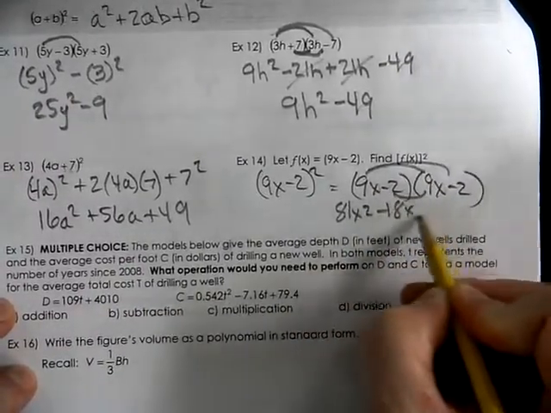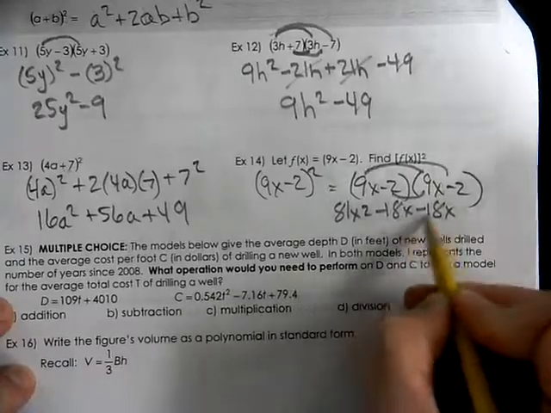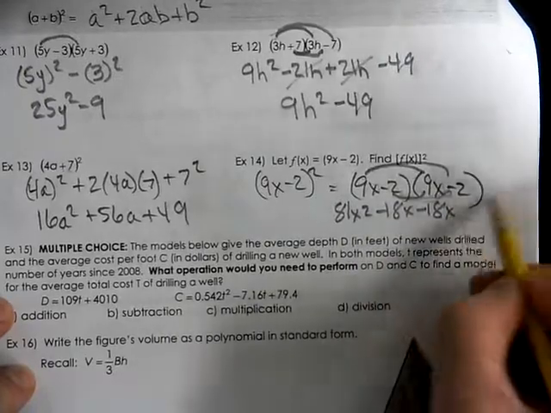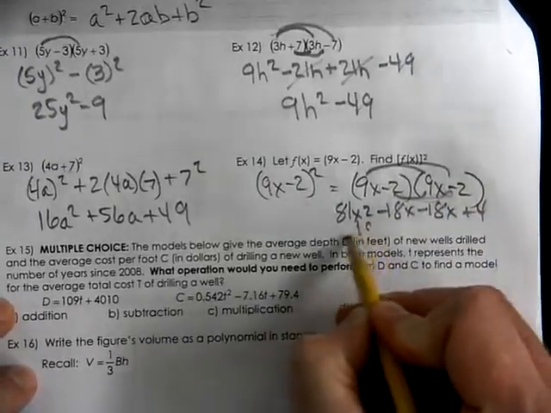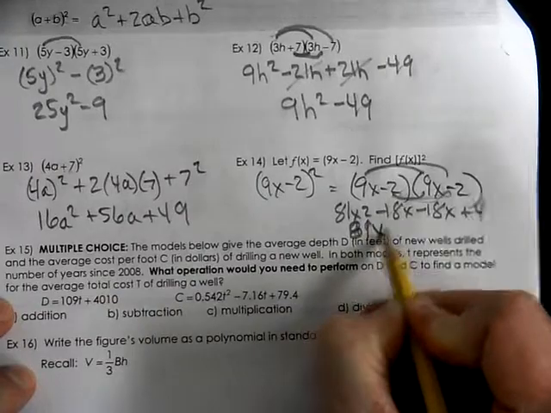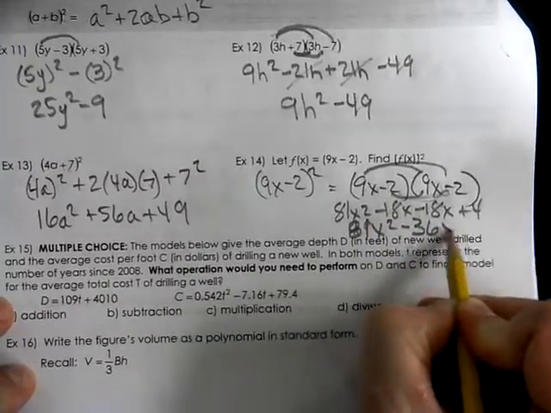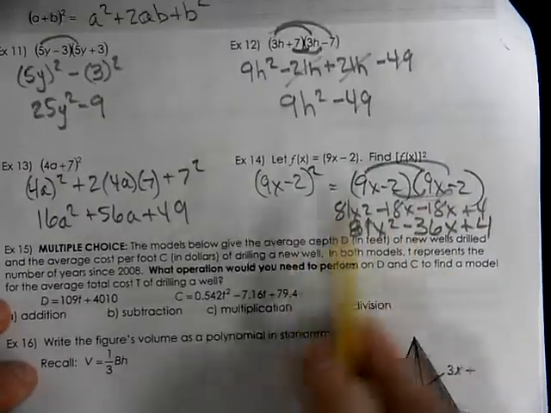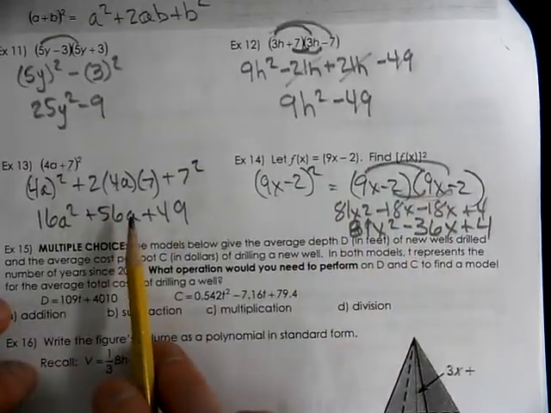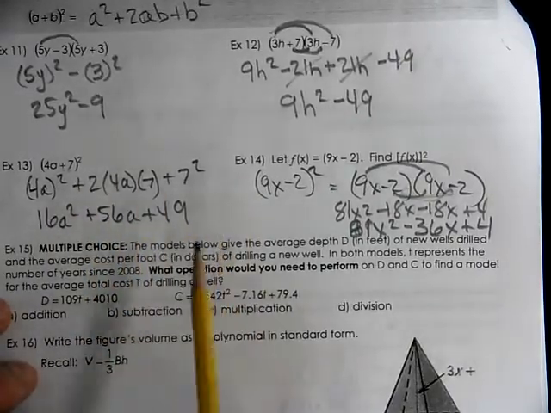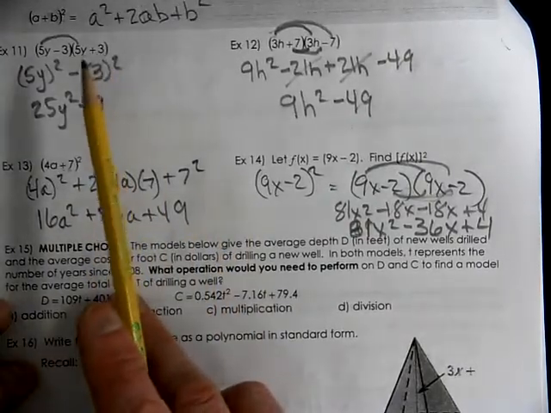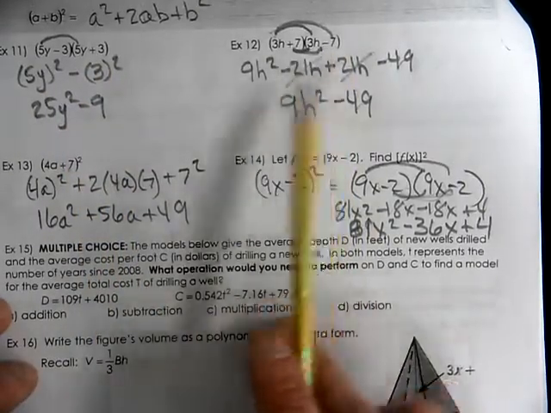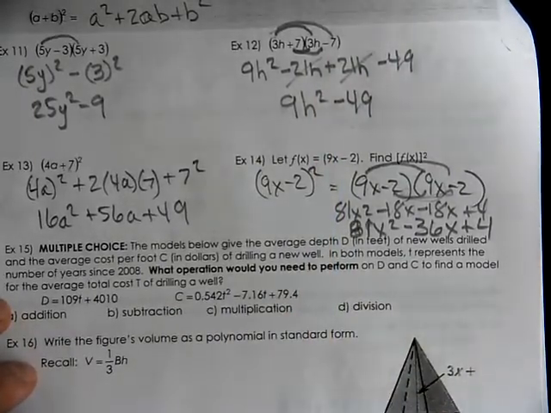Minus 18x and another minus 18x, that gives us 2 times 9 times 2, and this is a positive 4. So this is 81x squared minus 36x plus 4. So that's using FOIL, which is just fine, or the special pattern to square a binomial. And up here, we're using the pattern to multiply conjugates, or you can just use FOIL to multiply conjugates. Your choice.